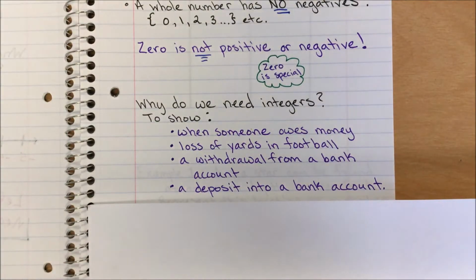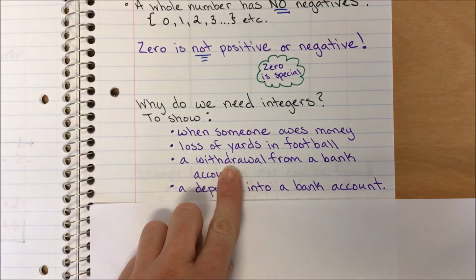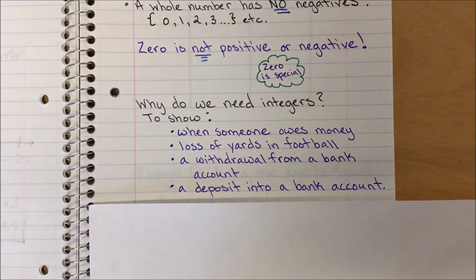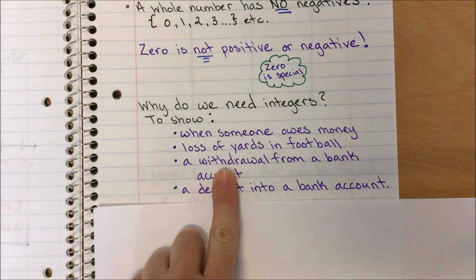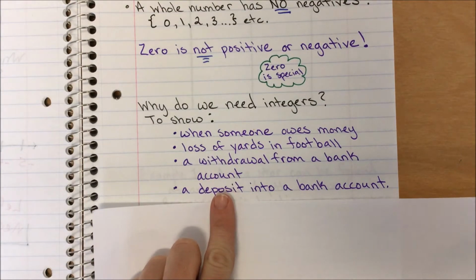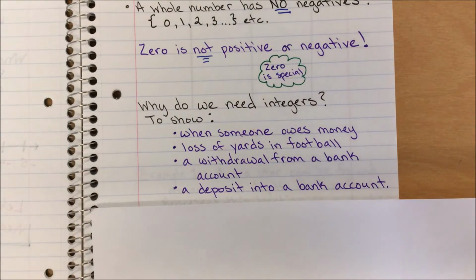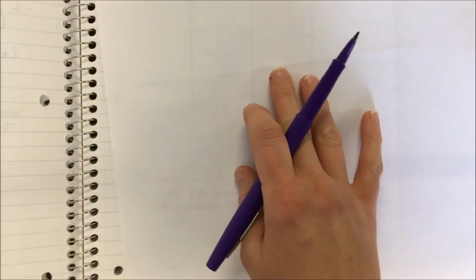Okay, do you think a withdrawal would be shown using a positive or negative integer? Think about that for a minute. That's right, a withdrawal would be a negative, okay, because you're taking it away. And a deposit, putting in, think of adding it into your account, that would be a positive. Okay, let's look at an example.